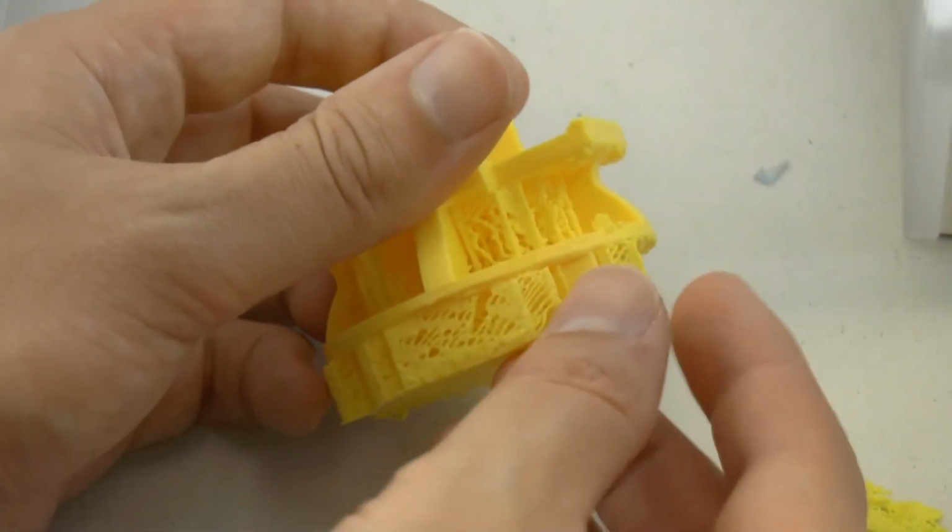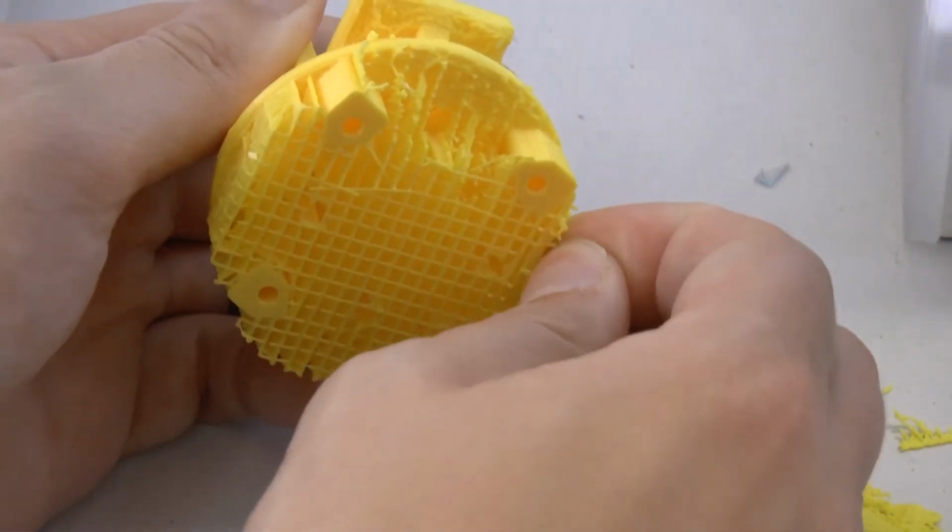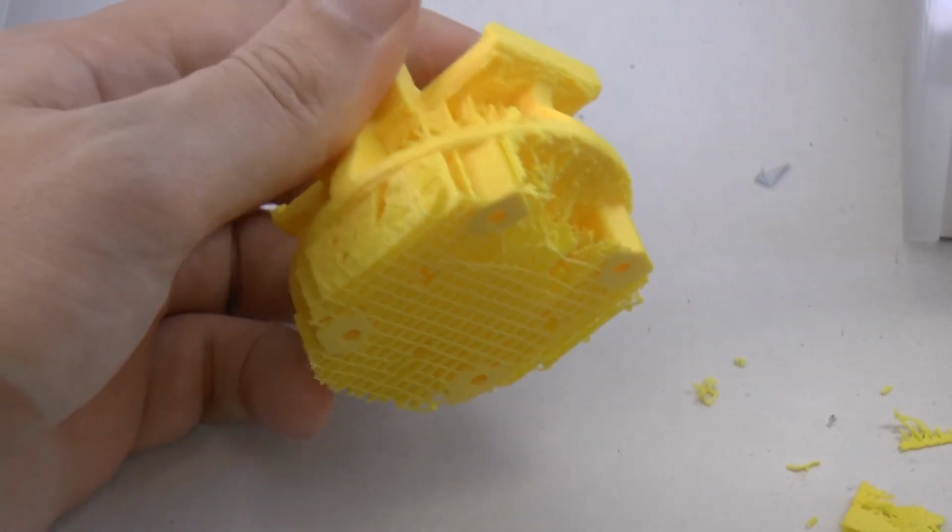If your print has failed for any reason, please consult a technician who will be able to advise you as to why it might have failed and suggest alternative build options.